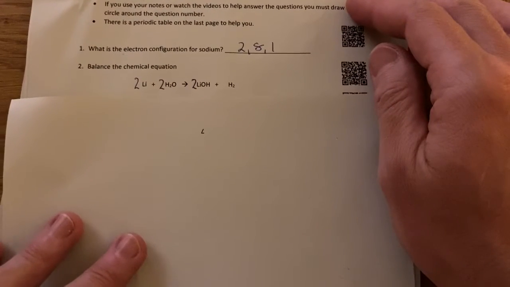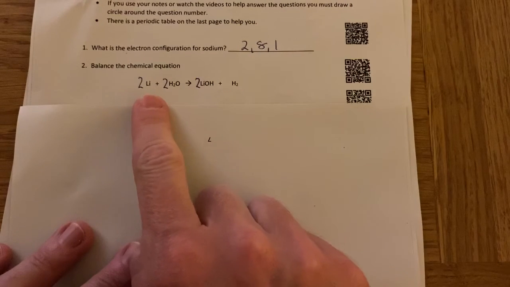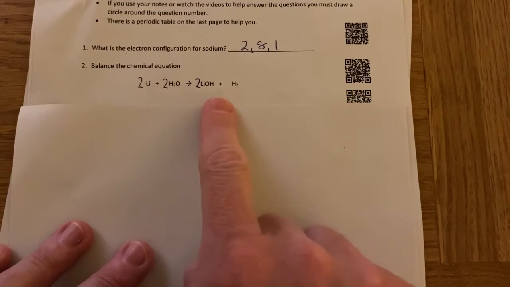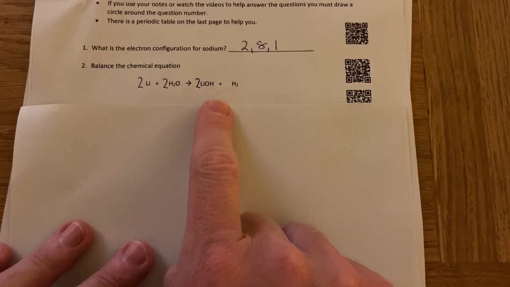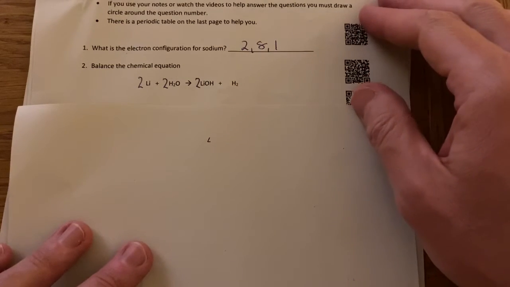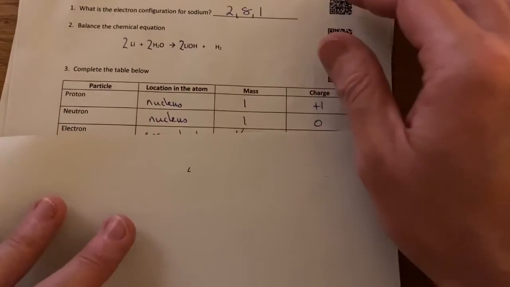Second one is balance the chemical equation. You should have got a 2 in front of the lithium, a 2 in front of the H2O, and a 2 in front of the LiOH, the lithium hydroxide. If you're struggling with this, then find the video on the channel called Balancing Equations, have a watch of it. These links will take you along there, and that will help you to practice that. Practice is the key.